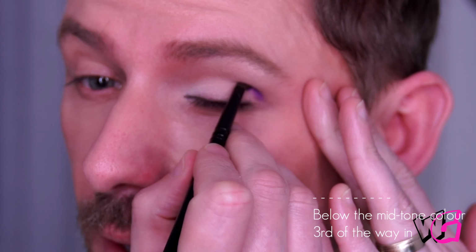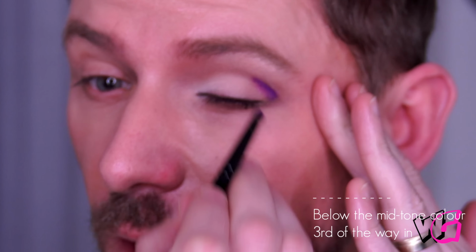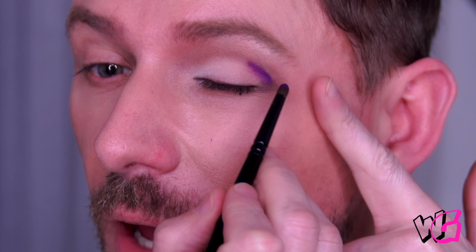So I'm using a smaller brush now, and what I'm going to do is go on that outer corner, but can you see that I've not gone up as high as that transition color, that mid-tone color? It is beneath that color.